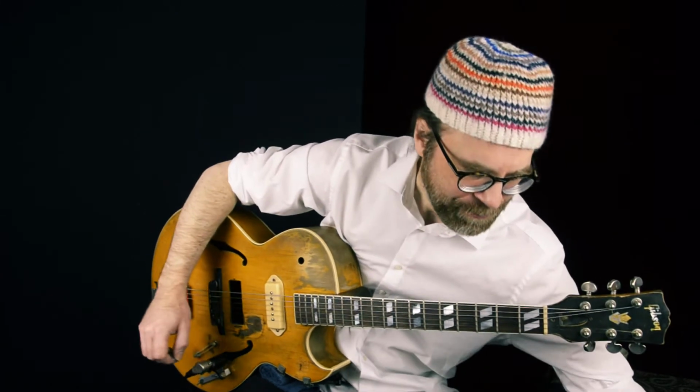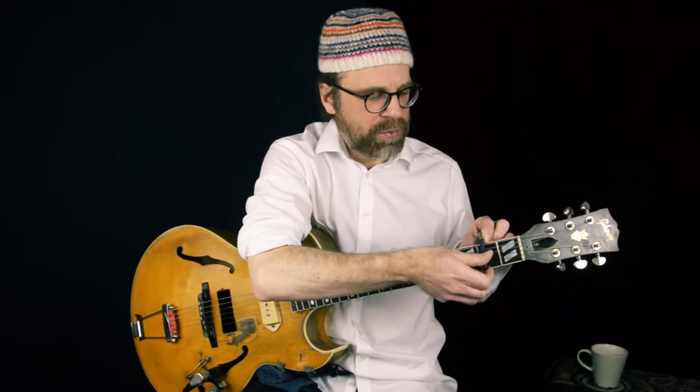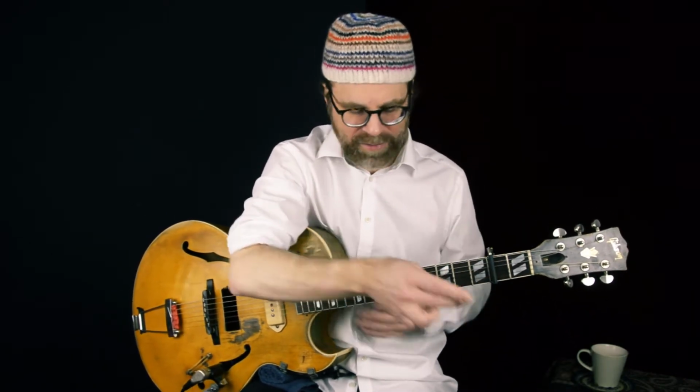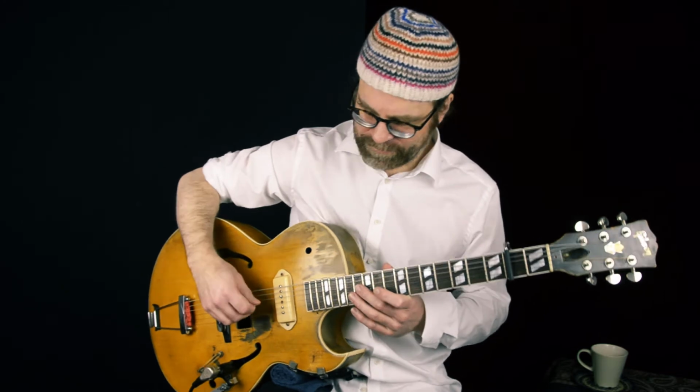That's one way to think about or to analyze a dominant sus chord: it's a subdominant chord, but with a B in the bass. So in a way it's like a slash chord. And I'll show you that. I put my capo here, and I have a B root.